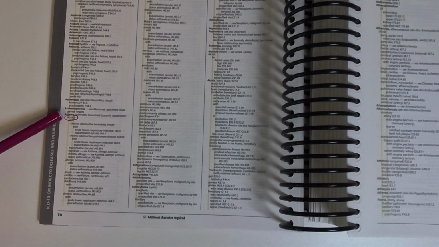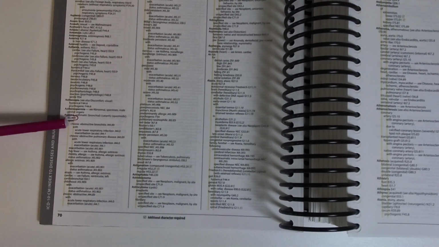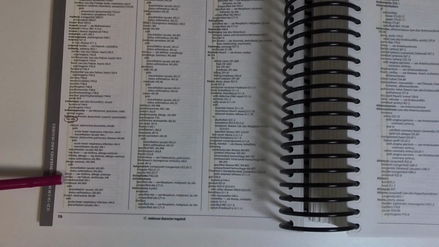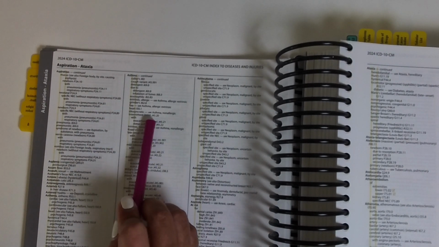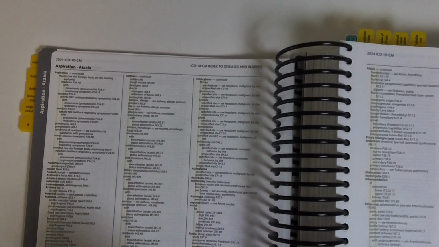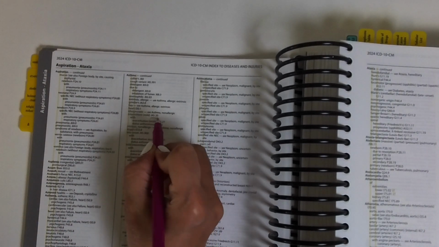We have right here, we go up. All right, we have our asthma here with exacerbation, asthma chronic. And then let's go up. We are looking for mild intermittent. Asthma, intermittent, mild. The code right here is J45.20.